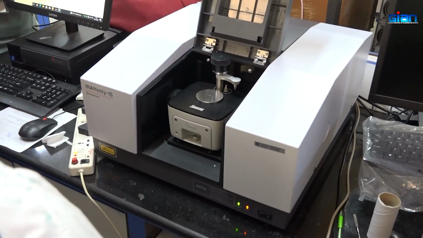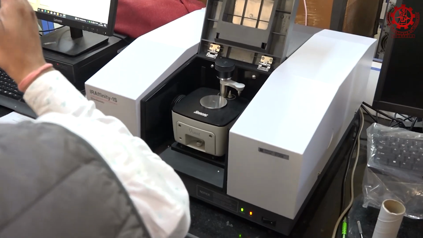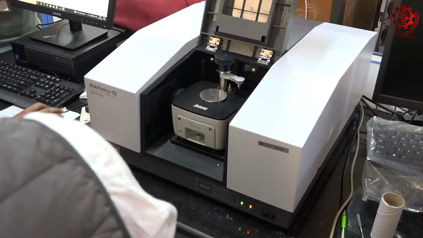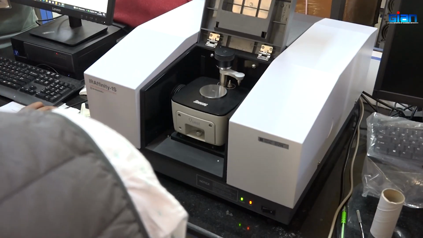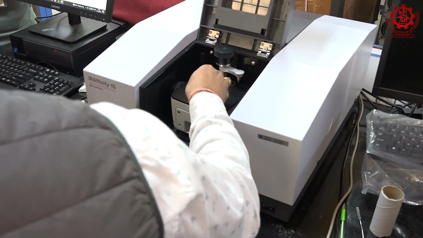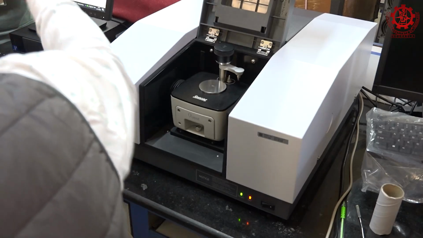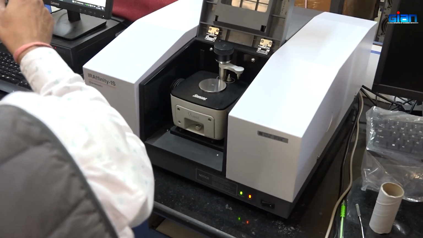So what we did is first we take the blank scan. Blank means we don't have our compound. So anything else, any gas in the air, or if some impurity is also there, anything, that will give a peak there. But we are not interested in that peak, remember.